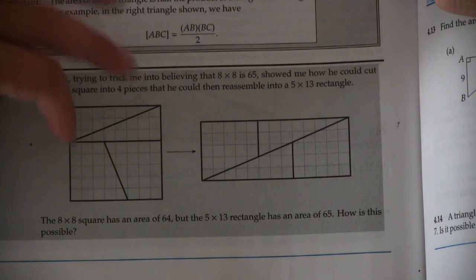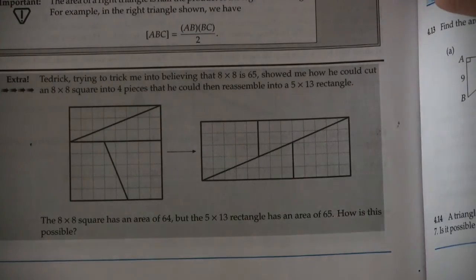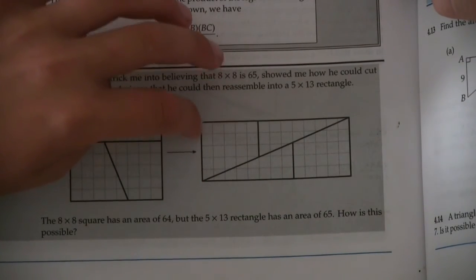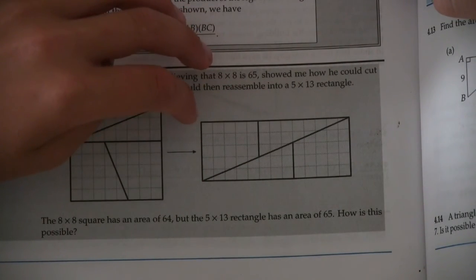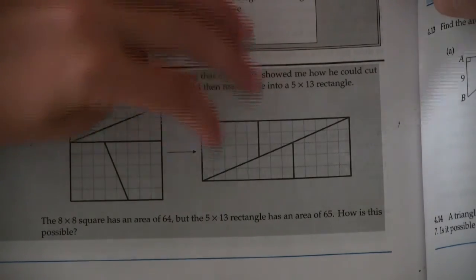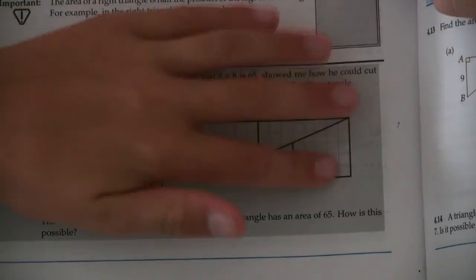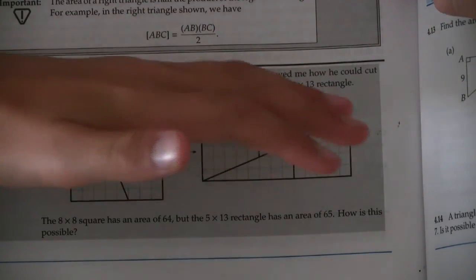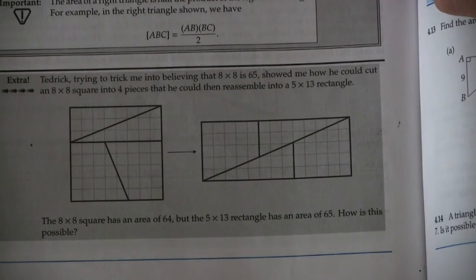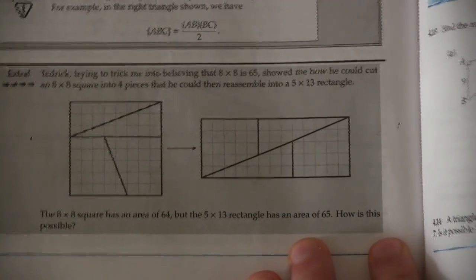this is 12, and that's 12. 64. And the trapezoid 5 by 3, that's 20, that's 20. That's 12 and that's 12. Okay. So if two things equal 64, but one of them equals 65. Okay. Interesting. So let's go to the next movie.